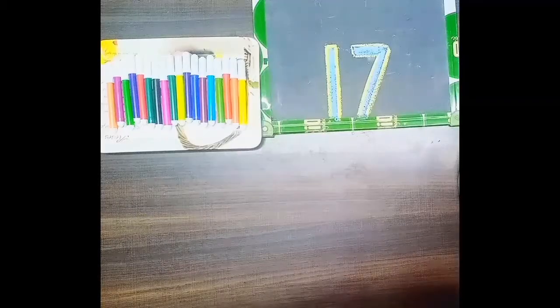Here we have some colorful sketch pens. Let us count them.